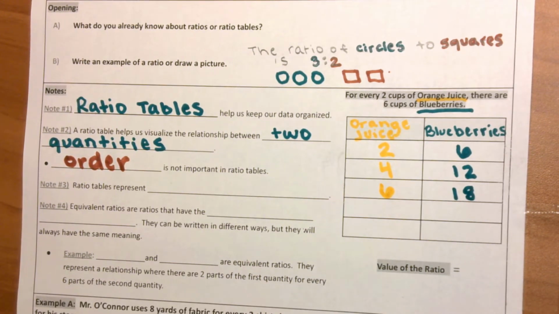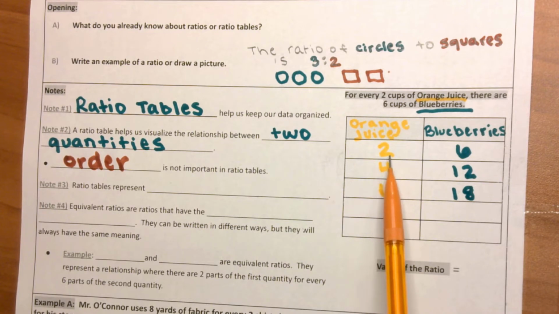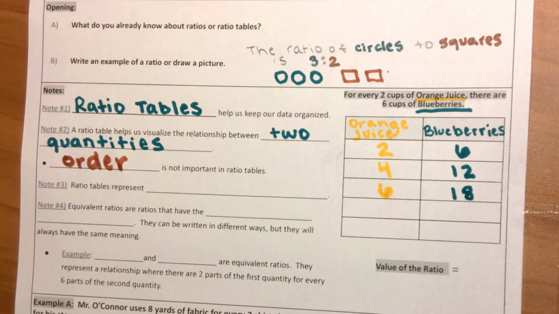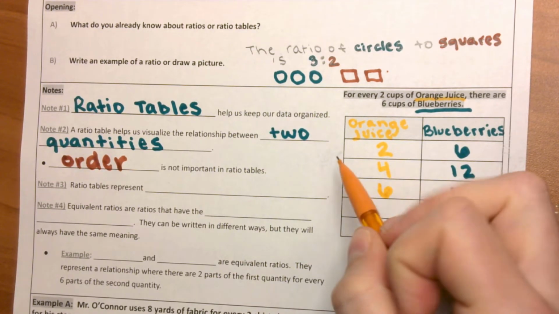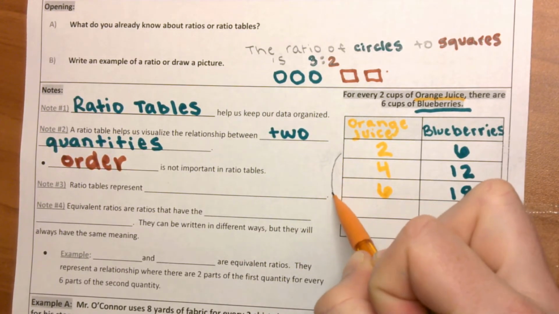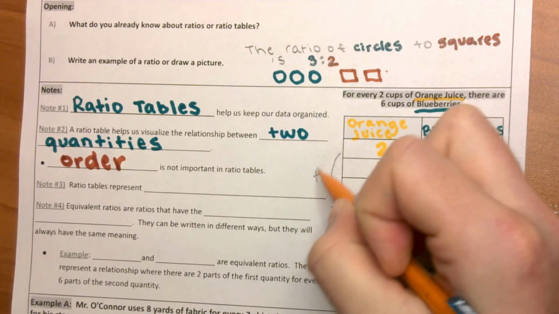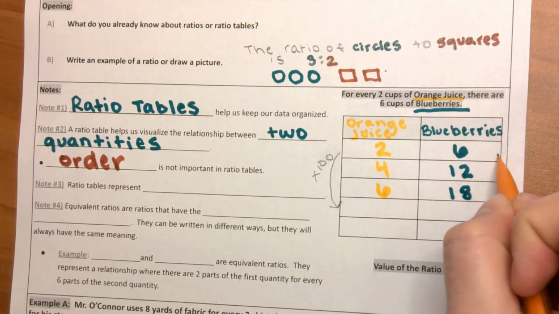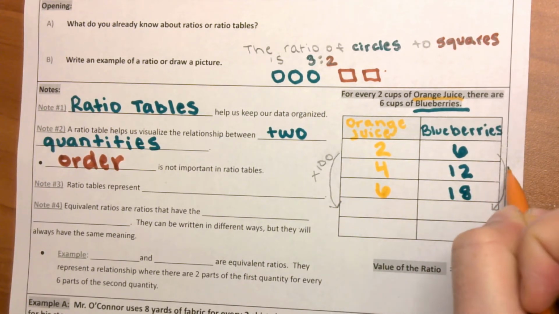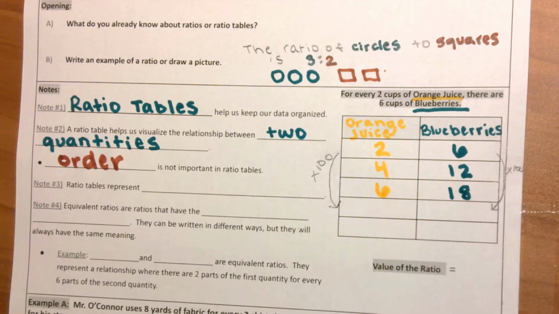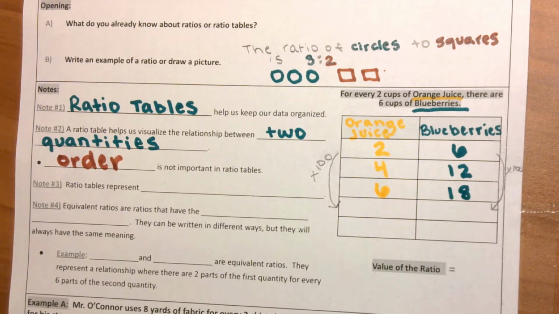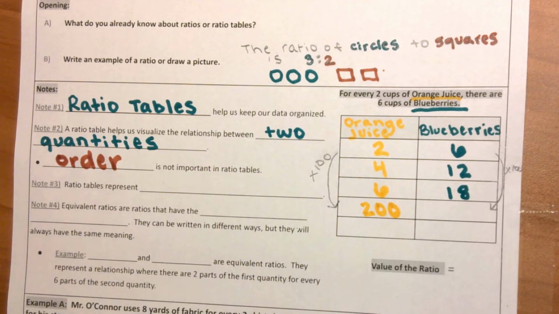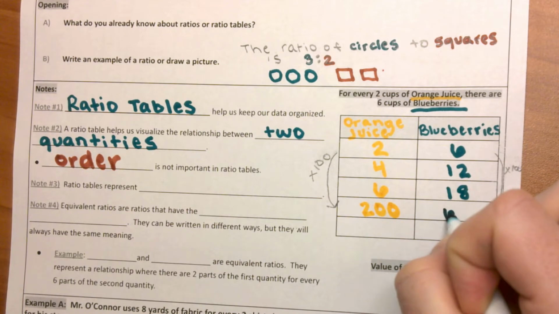Technically, we could continue this pattern and go 2, 4, 6, 8, 6, 12, 18, 24, or we could change up the order and even multiply our orange juice 2 times 100, and whatever you do to one side of your ratio table, you have to do to the other. And we can multiply 6 times 100, and they would still be equivalent ratios. So 2 times 100 is 200, and 6 times 100 is 600.